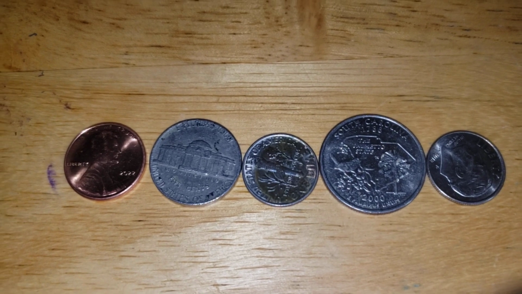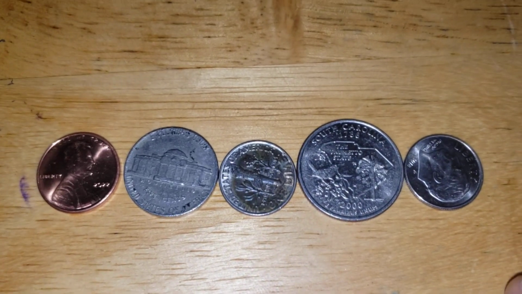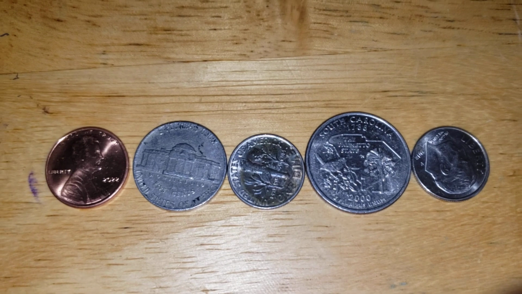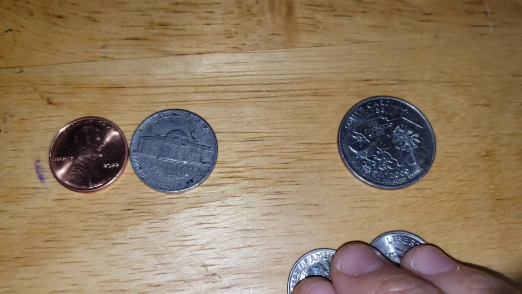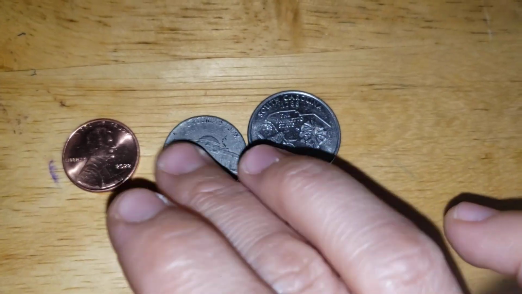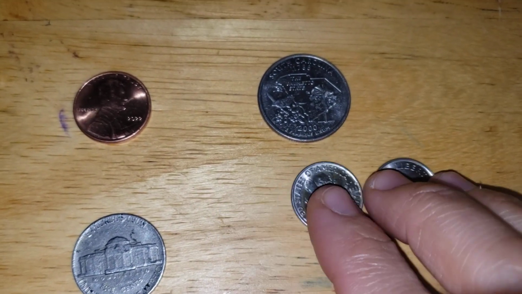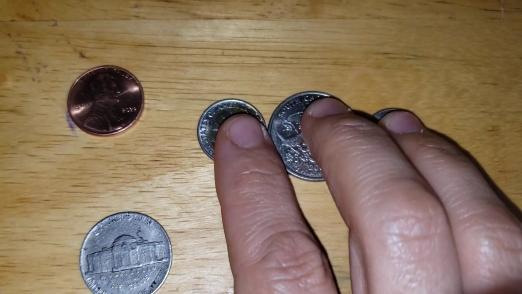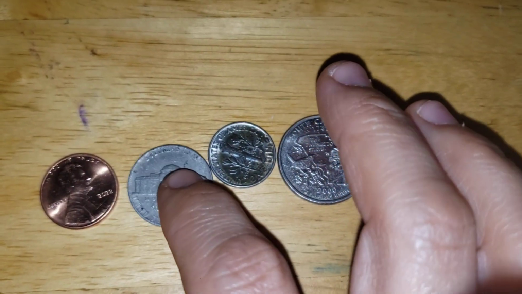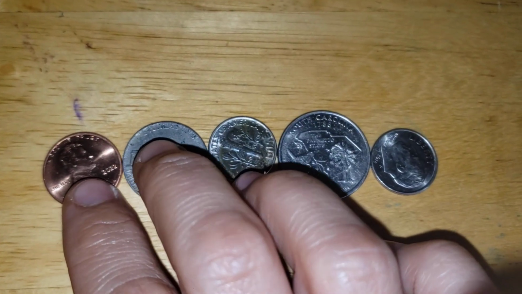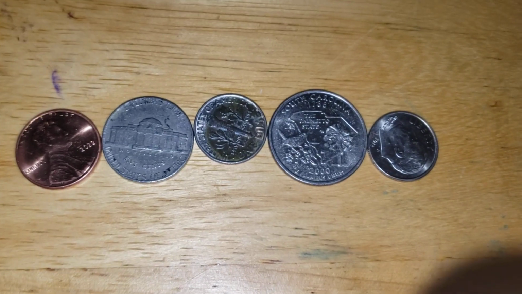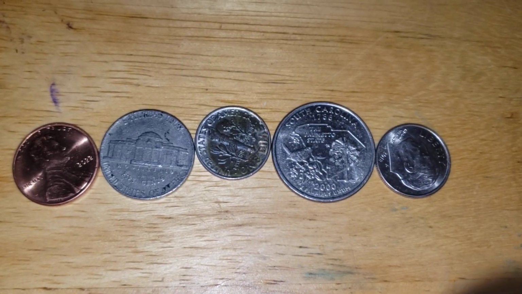Now you can reset them if you want to. You put them together like this, and then you separate them if you want by coins, and you add it like that. I don't care how you do it as long as you do it and you have the correct answer. Okay? You should have your coins in front of you so you're able to do this.